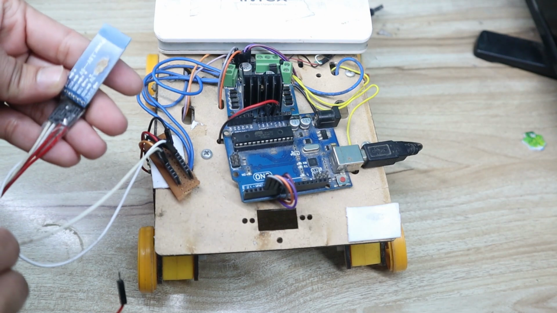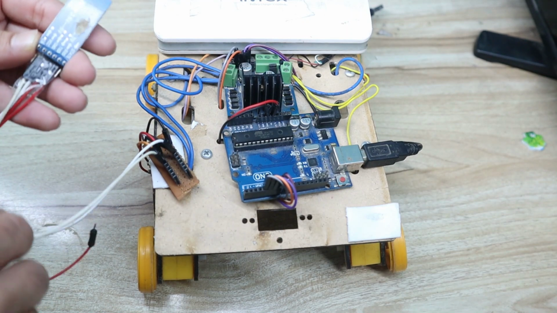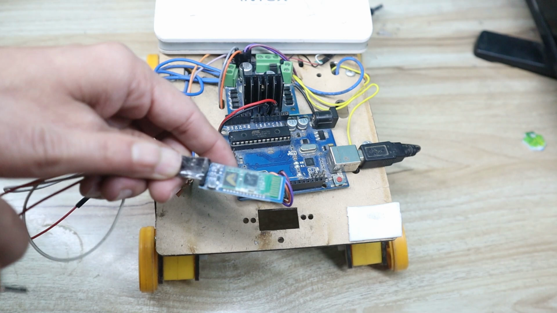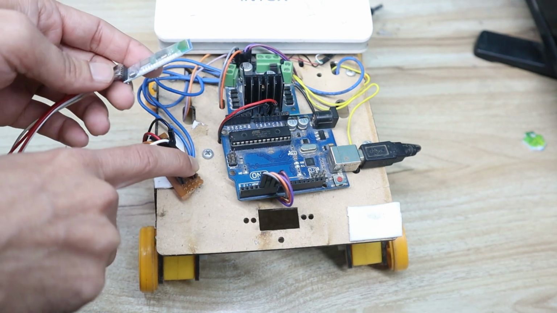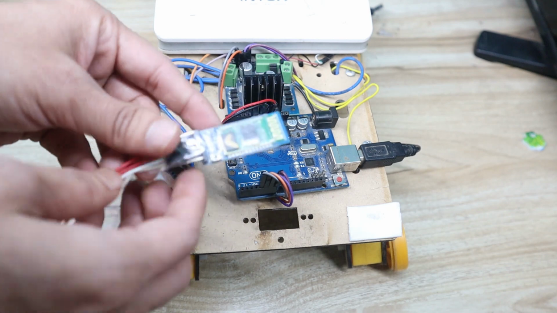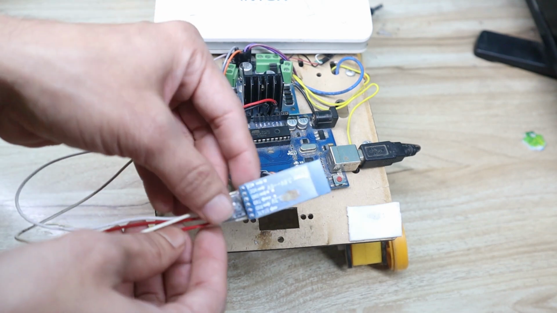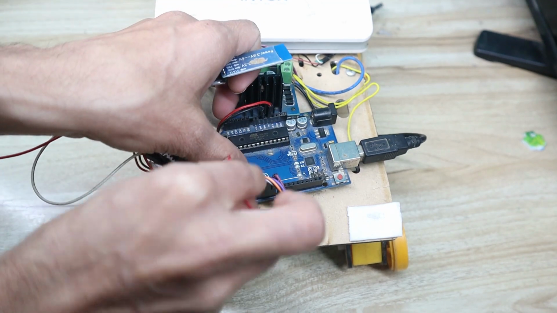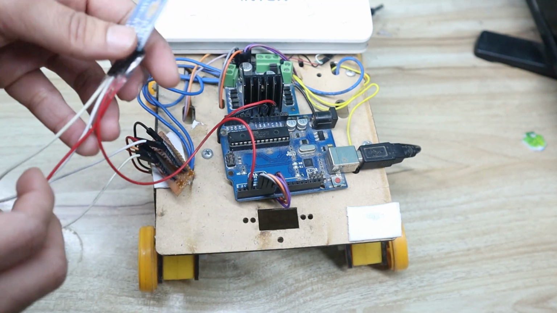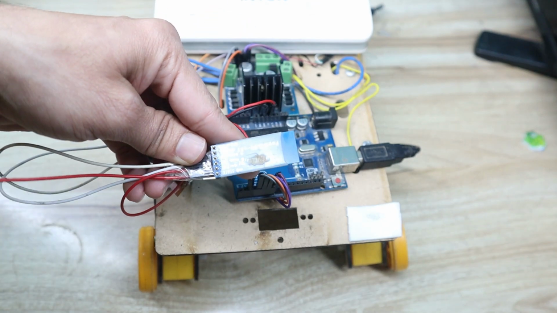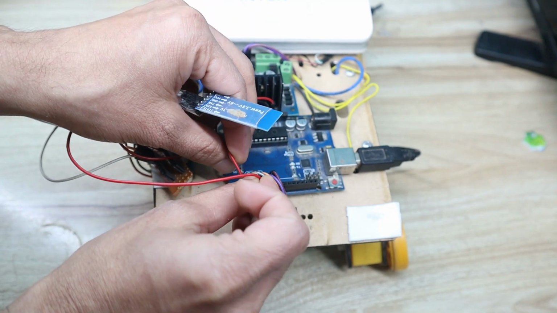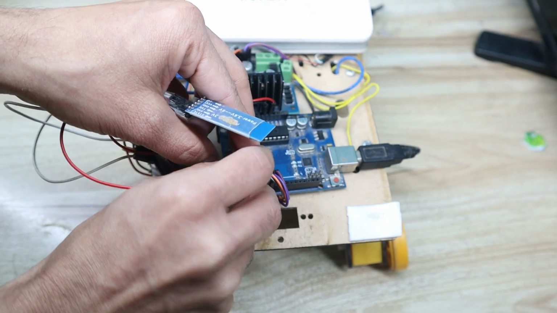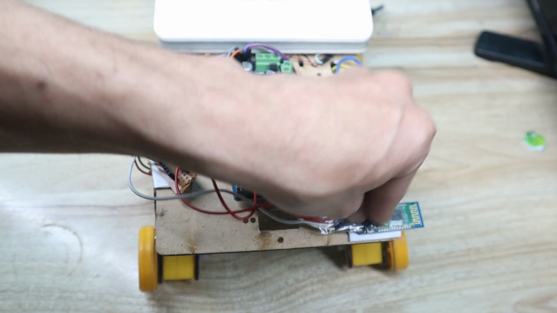Once you connect VCC and ground from the Bluetooth to common VCC and common ground, the next step is to connect the TXD and RXD pins. The TXD pin from the Bluetooth should be connected to pin number 2 of the Arduino, and the RXD pin from the Bluetooth should be connected to pin number 3 of the Arduino. So this is only the 4 pins connection that we need. That's it, the only connection that we have to follow.